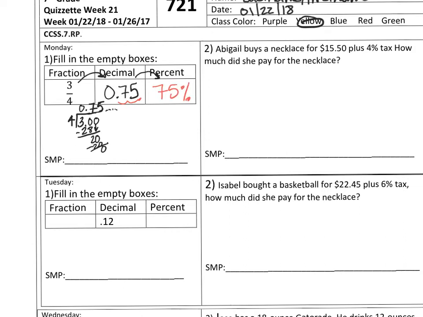Now let's say you were working backwards, and you were given this 75%. I'm sorry guys, it won't let me highlight, so I'm going to have to point. Let's say they give you 75%. How would you convert that into a decimal? You would just put a decimal point and shift it to the left 2 digits, and then you would get your 0.75.